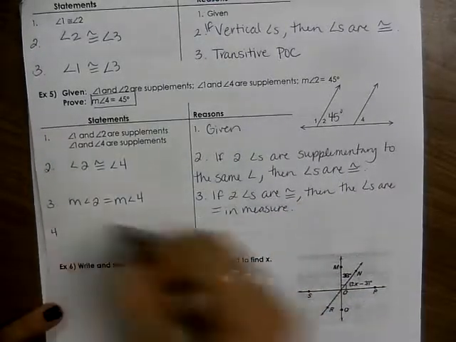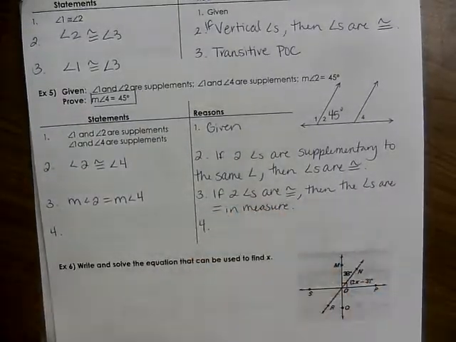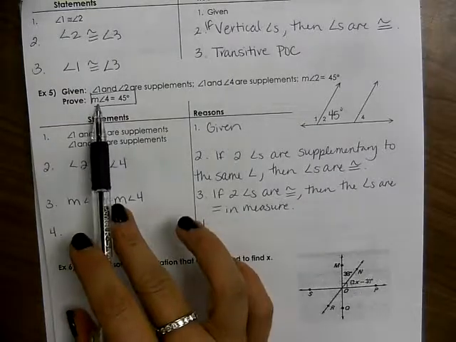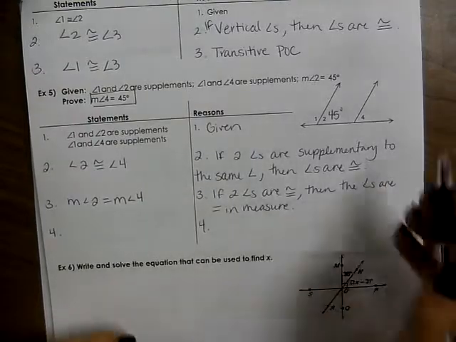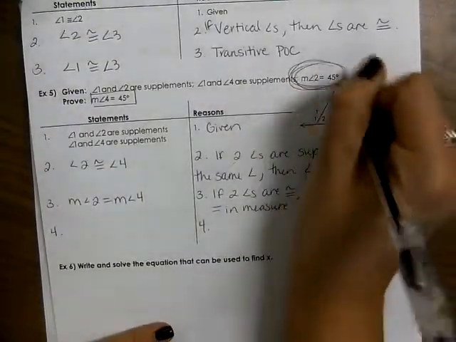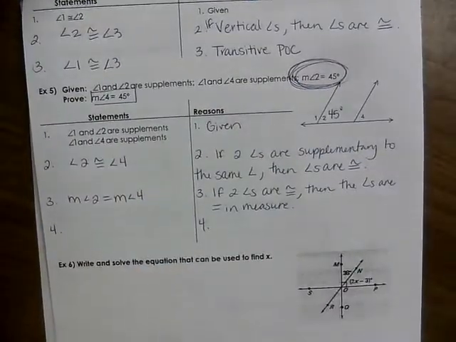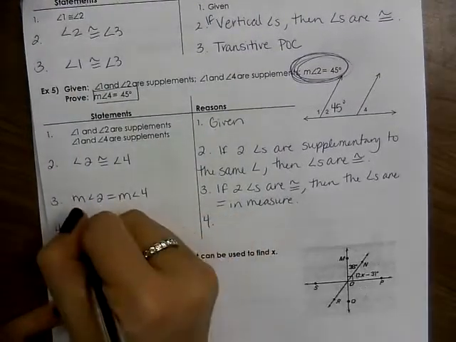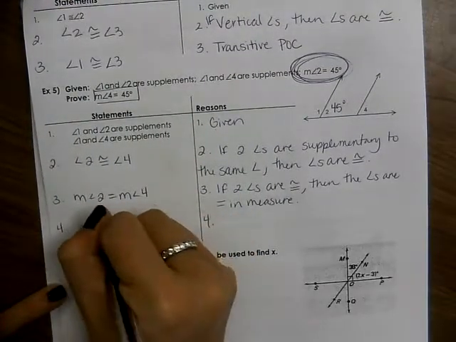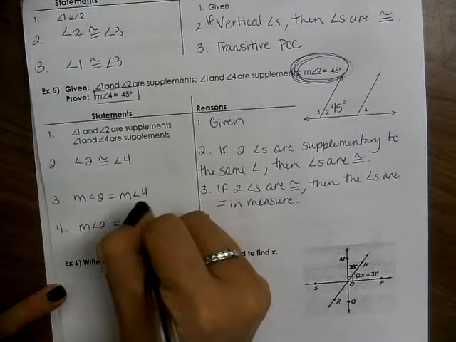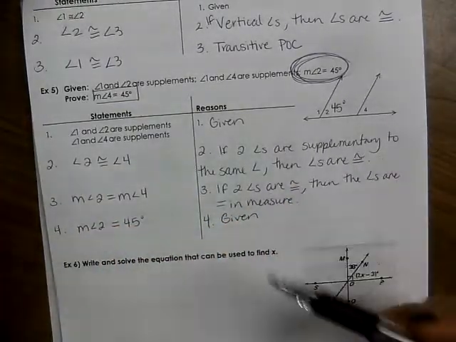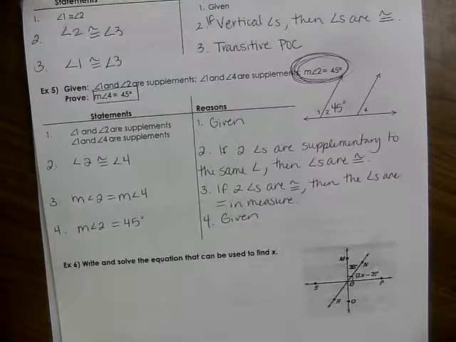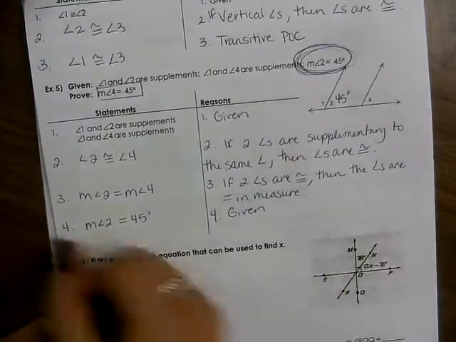Okay, step 4. Somehow I have to be able to say that the measure of angle 4 equals 45 degrees. Well, if you go back up to the given, now is the time to introduce that. So now it makes more sense to say that. So now I'm going to say the measure of angle 2 equals 45 degrees. And the reason is it's given. So notice I'm just breaking up my given information here. Now I'm stating that it's given.